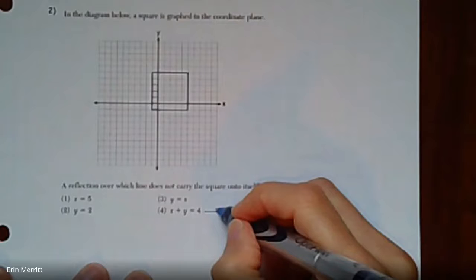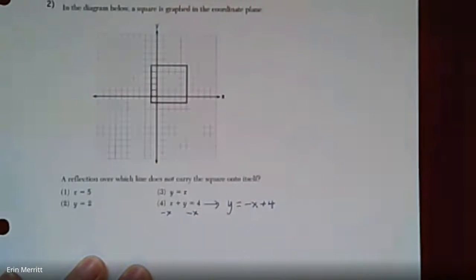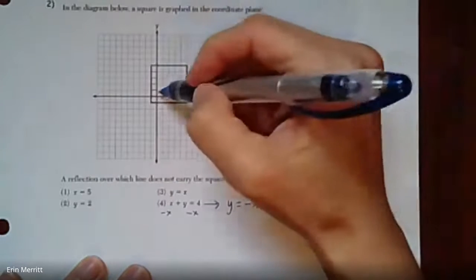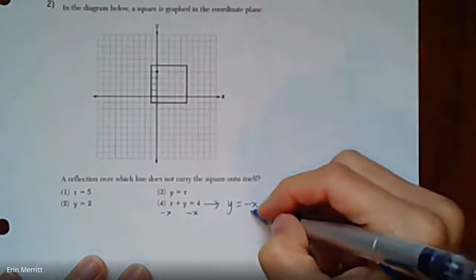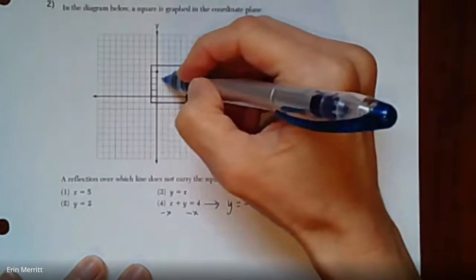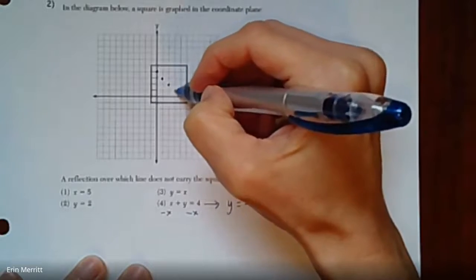If I take that, negative x plus 4, if I draw that line in here, I would start at a y-intercept of 4. So 1, 2, 3, 4. And then the slope would be -1. So I'd count down 1, right 1, down 1, right 1, and so on.